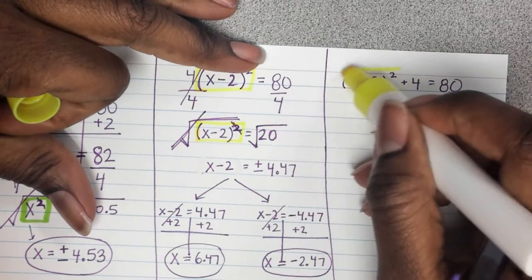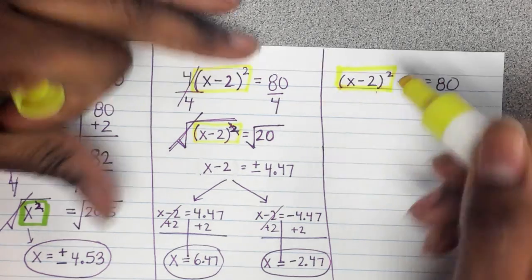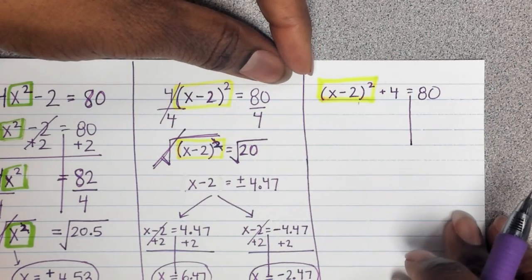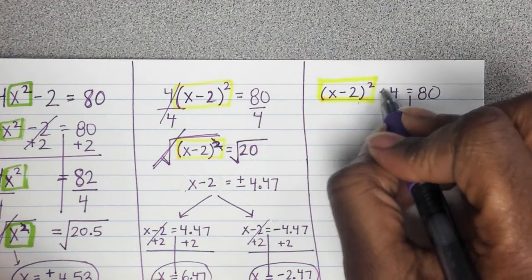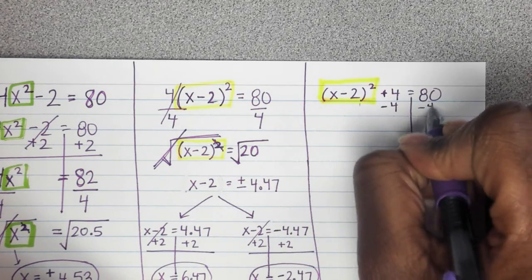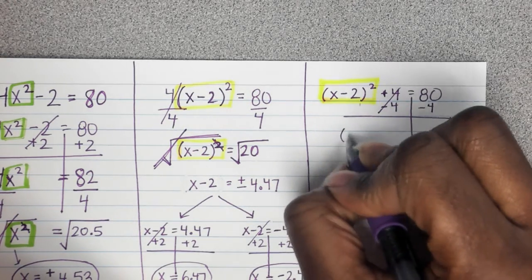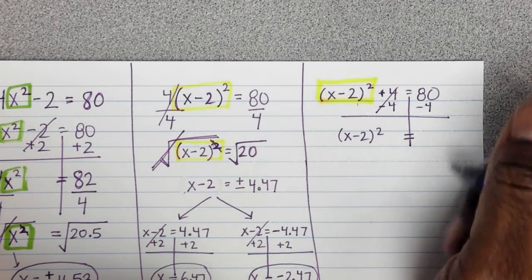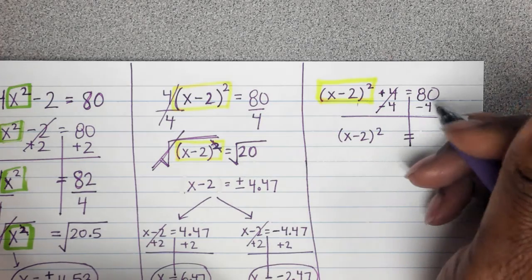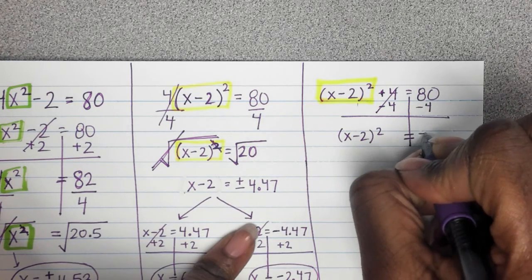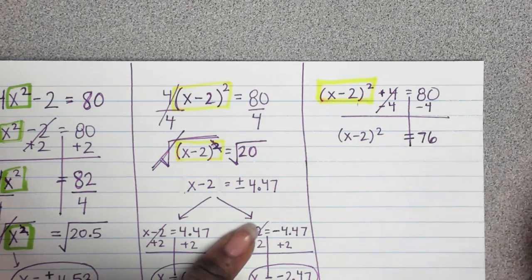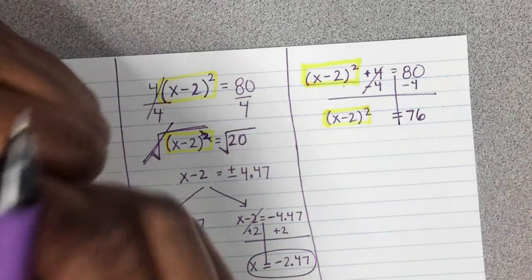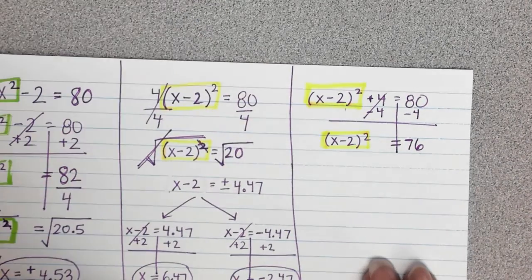Remember, I'm trying to get this whole thing by itself. You cannot do anything inside the parentheses until it's all the way by itself. And right now, it is not by itself. What's the opposite of plus 4? Thank you. So we have to subtract 4 from both sides. 80 take away 4. What is it, 76? Now this is all the way by itself. The parentheses are locked in.